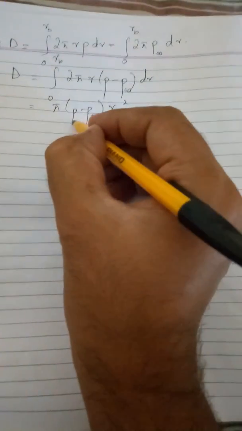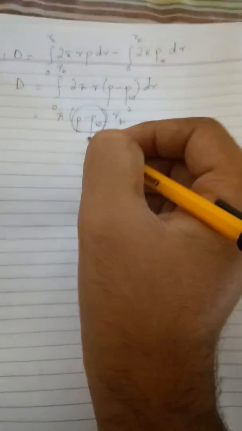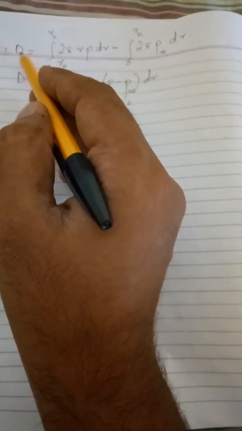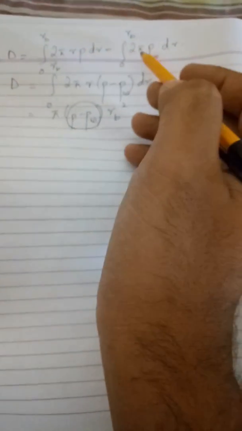We have to apply the drag force as a difference of the pressure. That is why I've taken the difference in terms of drag force. Okay, so obviously it has been in the difference of the pressure, so we have to take it like this.